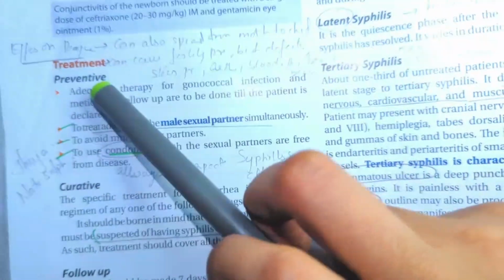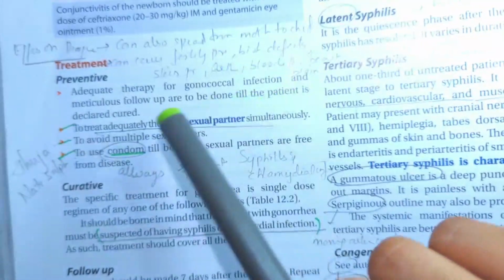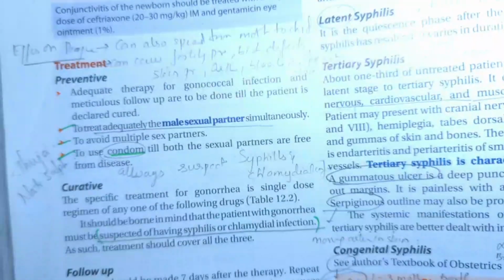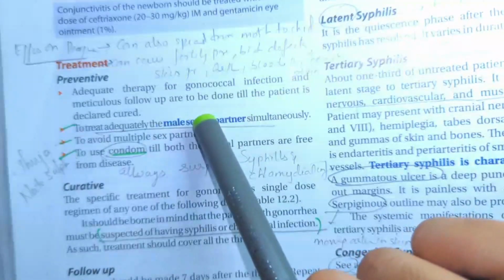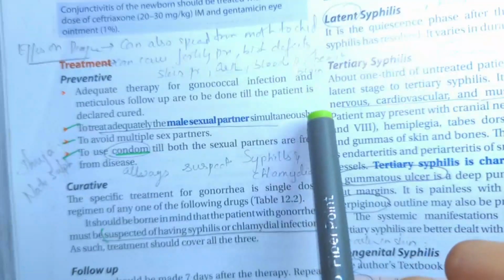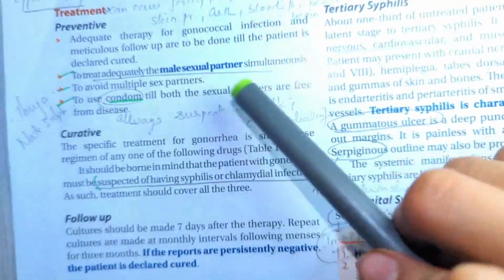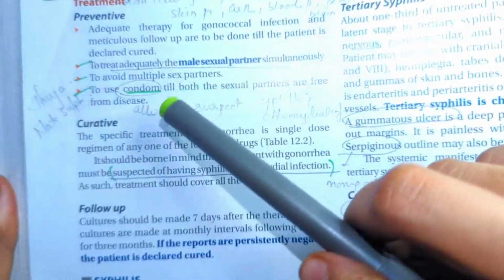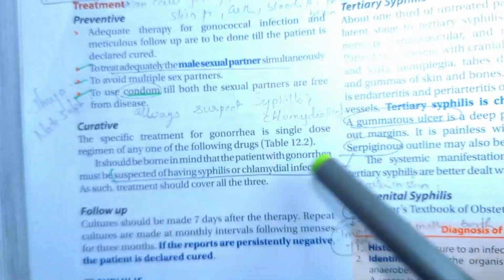Effect of pregnancy: it can spread from the mother to the child. Gonorrhea can spread from mother to child, and it can cause infertility and birth defects in the child. Skin problems, blood-related problems or brain-related problems can be seen in the infant. Simultaneously the male sexual partner should also be treated, and they should avoid multiple sex partners and use condoms, free from diseases.